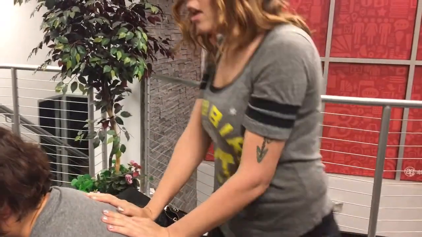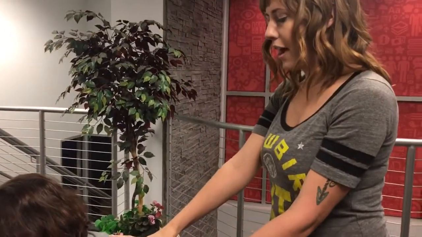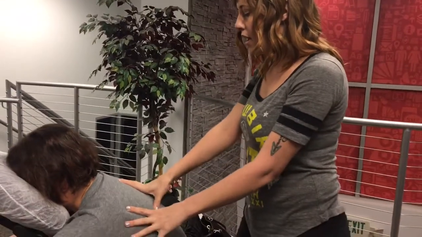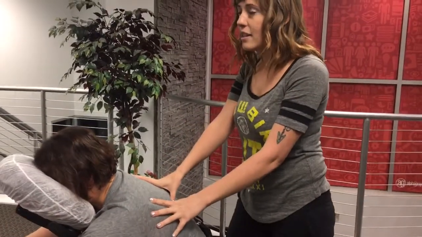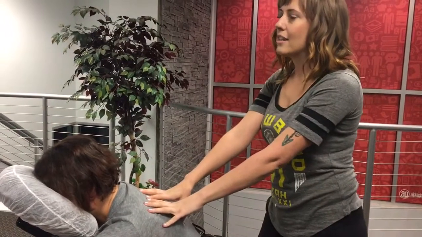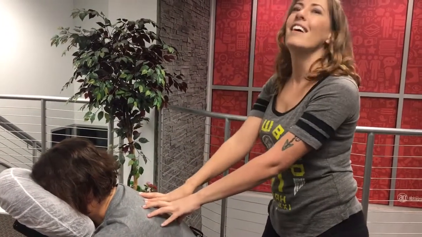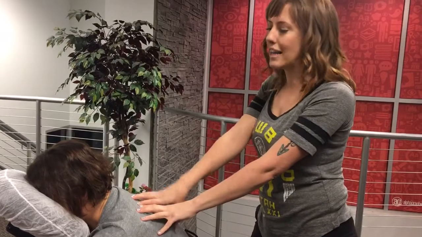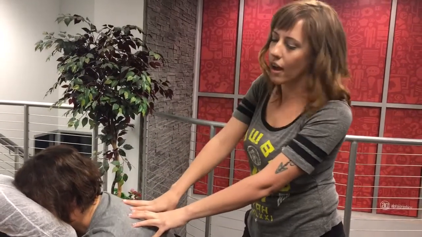So what I do if I find a rib, and I'm not finding anything particular on Janelle, but I'm going to pretend, I'll find that little sharp piece of rib, and then I'll give it a spring test. A spring test is not like a bounce like this, and it's not anything where you'd see your client move.